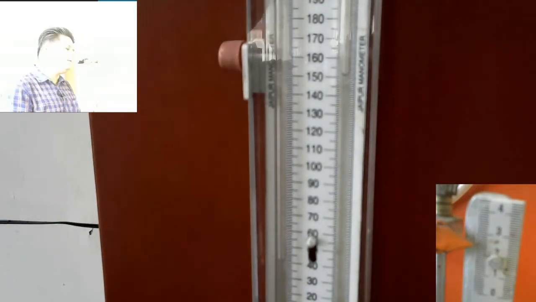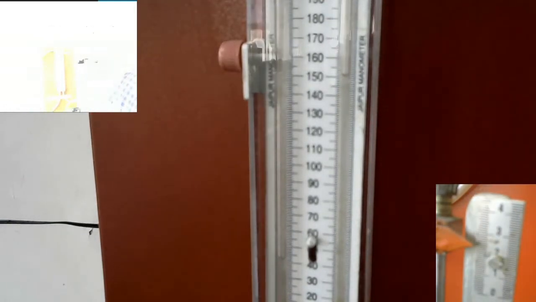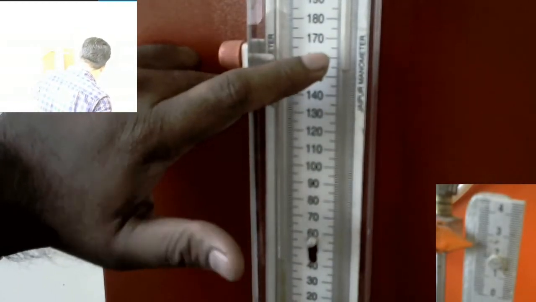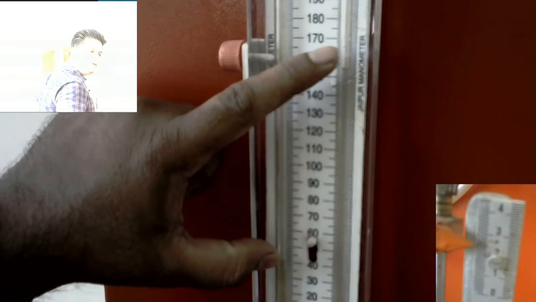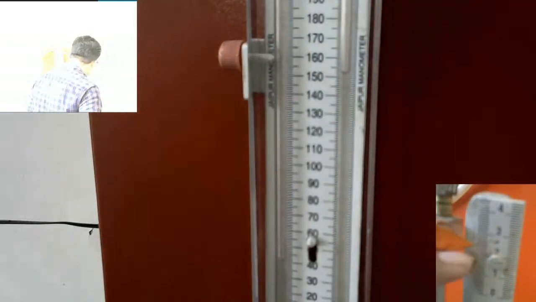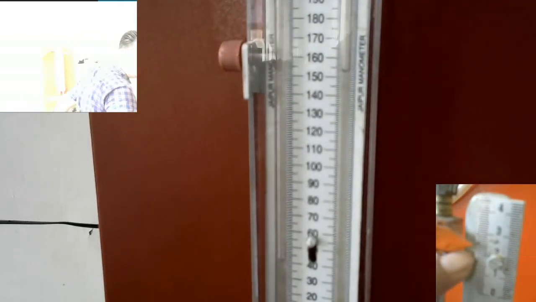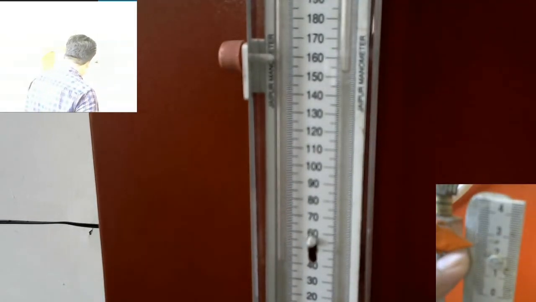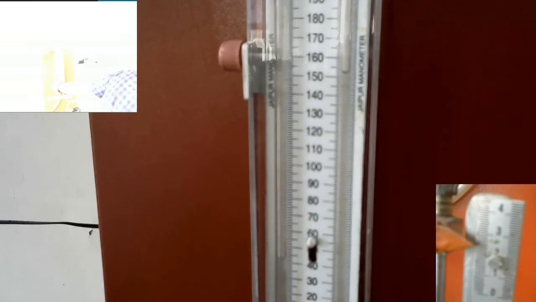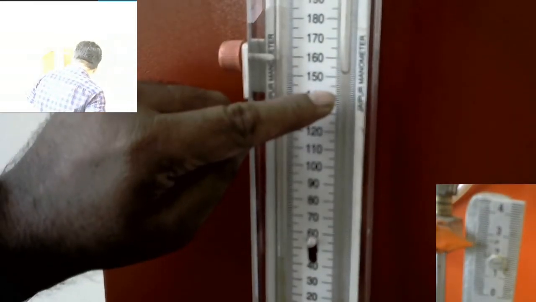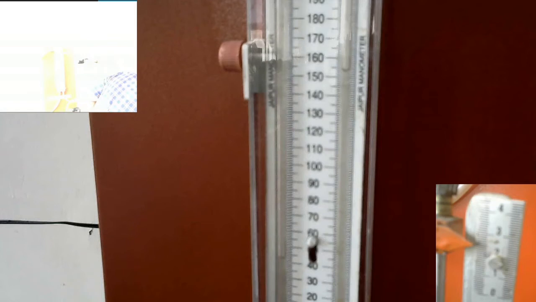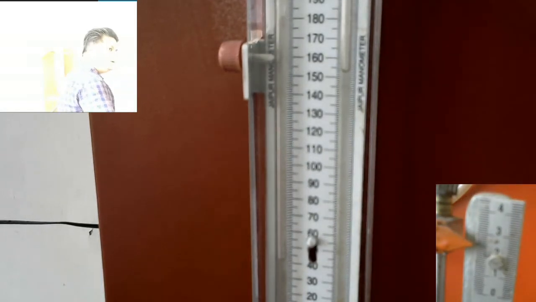So I've done the adjustments, and I hope you can see in the camera also that the water level is quite stable now, and you can see the two readings, the lower reading and the upper reading, in the manometer. Also, you can see the scale. I have adjusted the scale to around 2.5, so the first reading will be at 2.5. The lower reading is around 43, so I note it down at 43. And the upper one is around 154, so reading at 154.